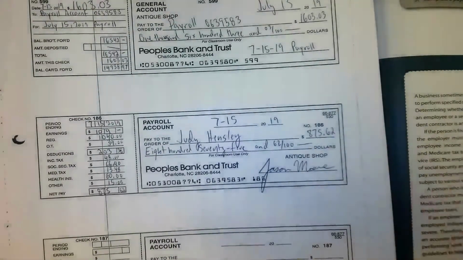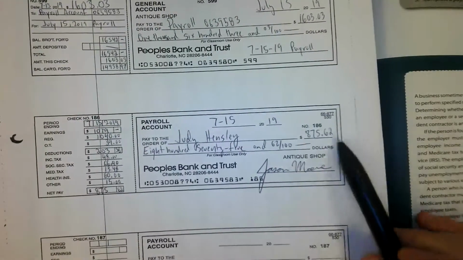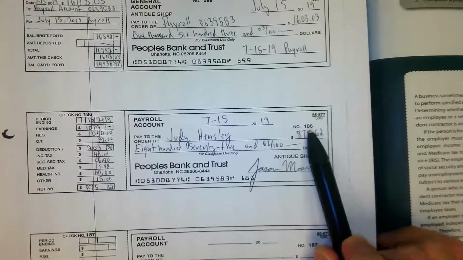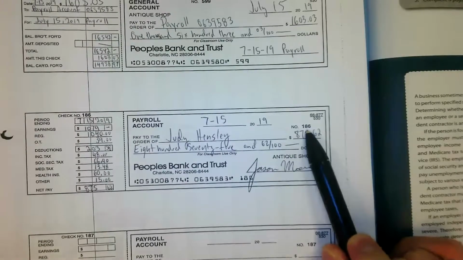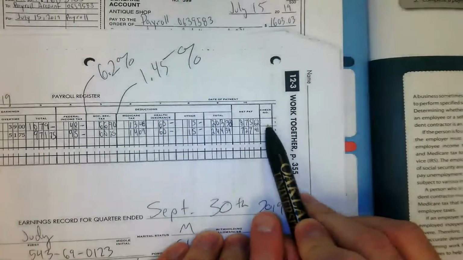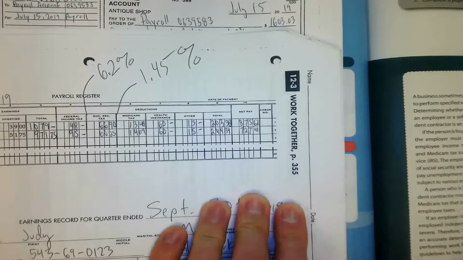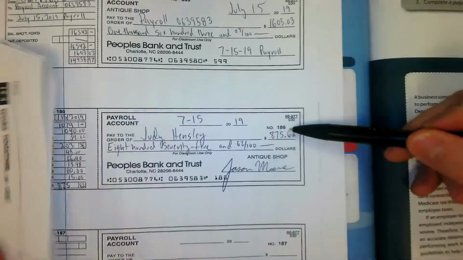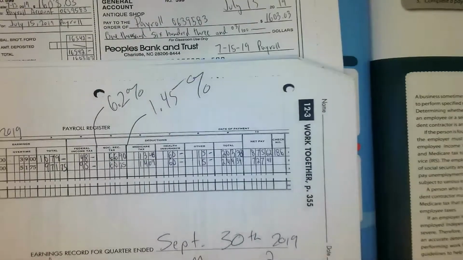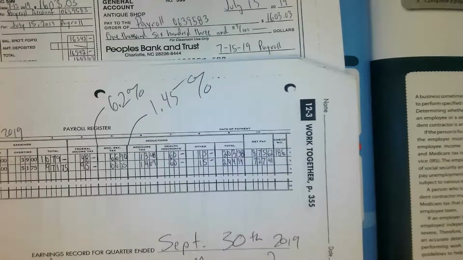So that is a check to Judy. Now, watch this. The check we wrote to Judy is check number 186. If you look back at the payroll register, they have a column for check number. We didn't fill this out yesterday because we didn't write a check to Judy yesterday. Now we did, 186 right there. Now we know what check went to Judy.